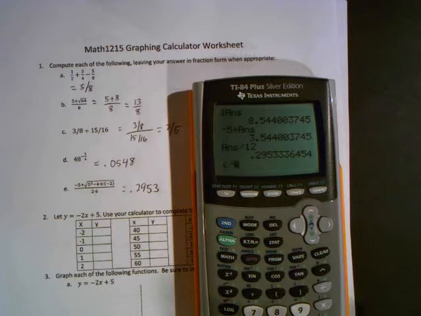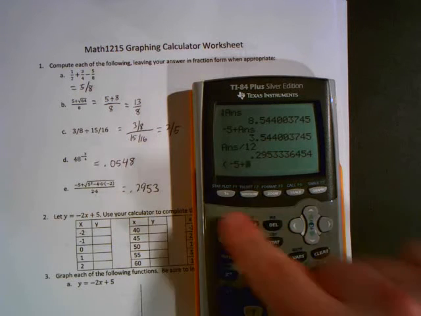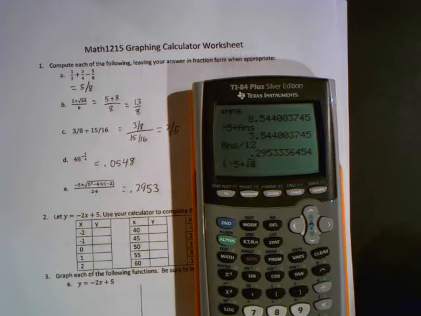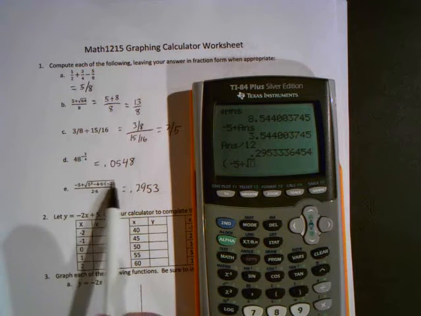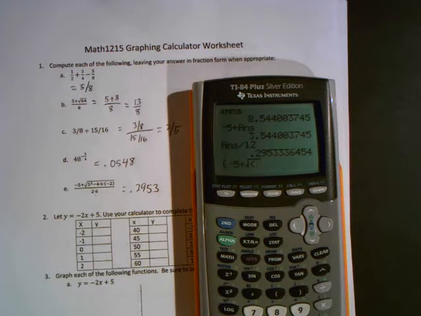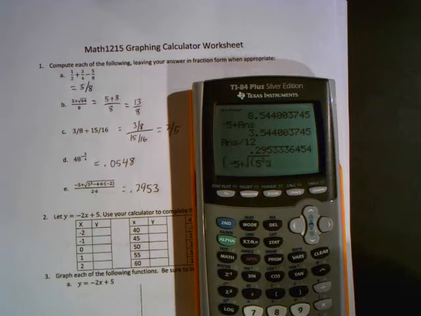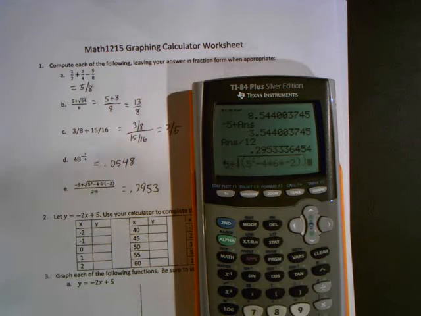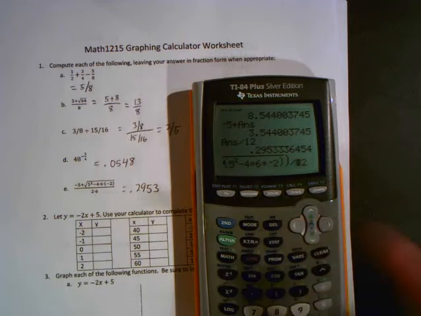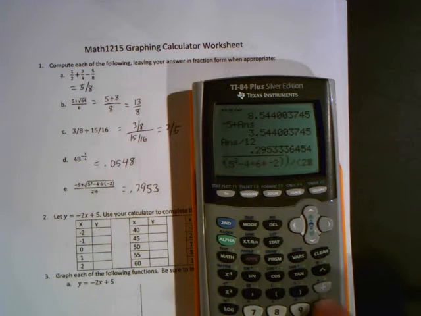So that's -5 plus the square root. Now I have more than one thing underneath my square root, which means I need a set of parentheses for that too. 5 squared minus 4 times 6 times -2. Close the parenthesis for the square root, and then I got to close the parenthesis for the numerator. Divide by 12. And if I didn't write it as 12, if I wanted to do 2 times 6, I would have to have that in parentheses also.